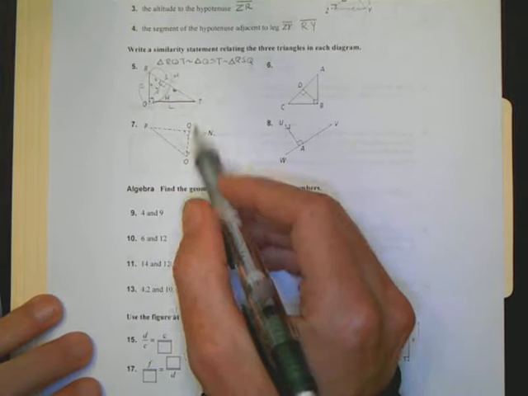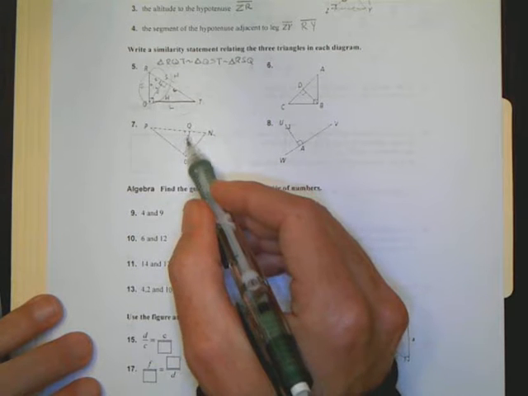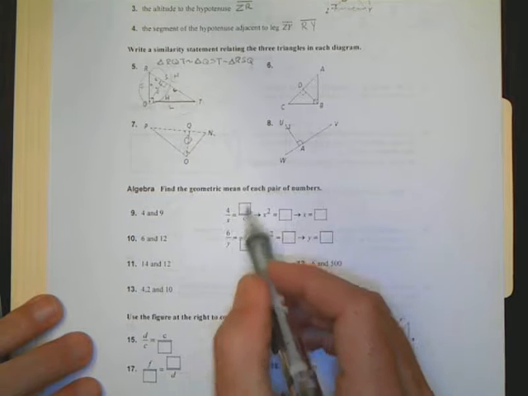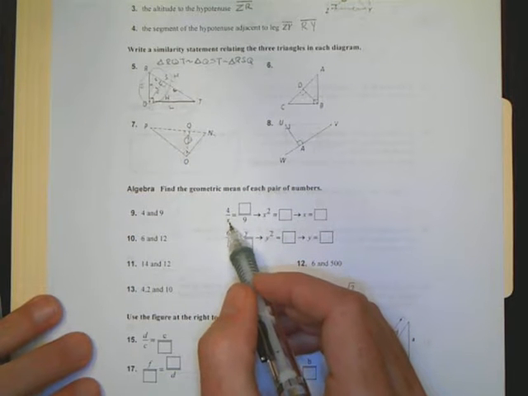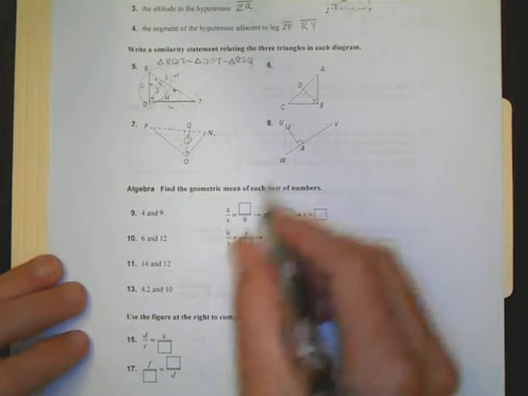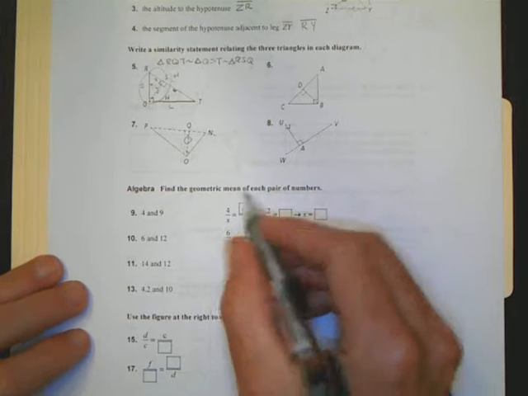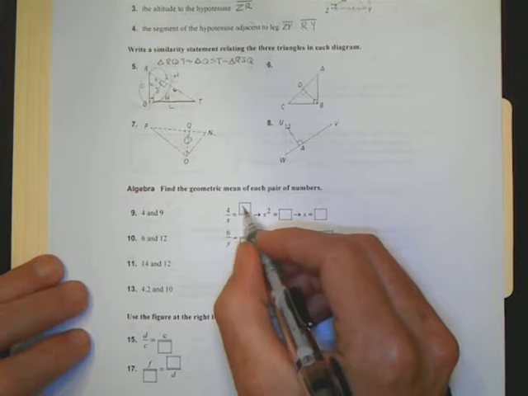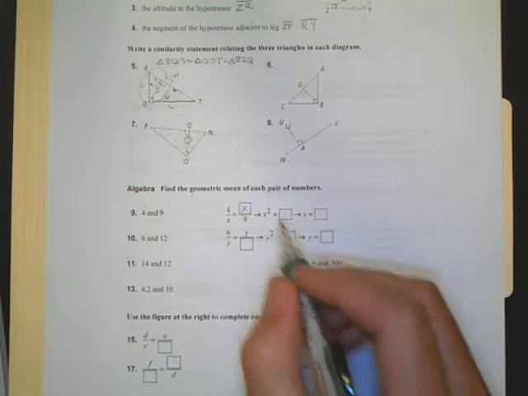essentially that because the altitude is going to be the same on both of these ratios, you're going to line it up so that you have one side over the altitude is equal to the altitude over the other side. So in this case, for number 9, my missing value is going to be x for this geometric mean.